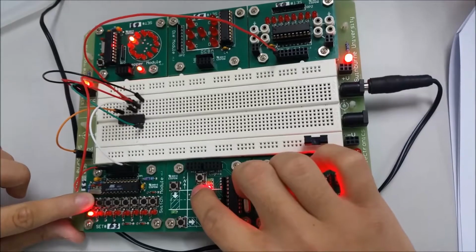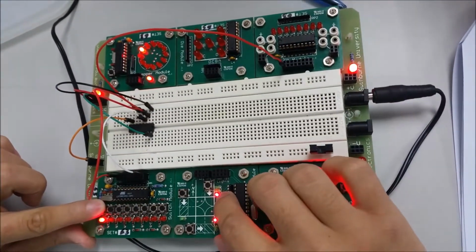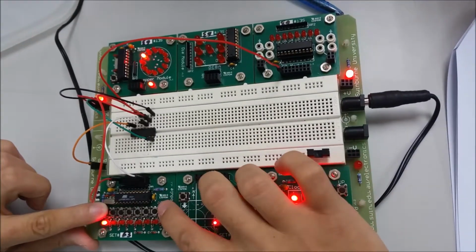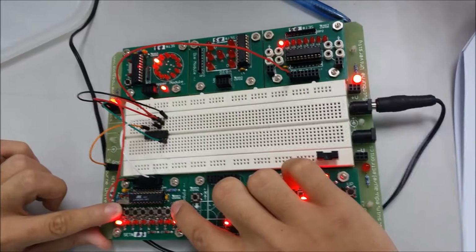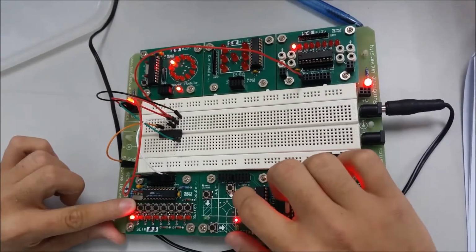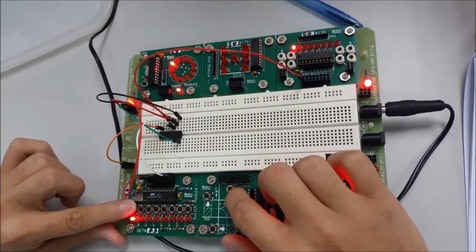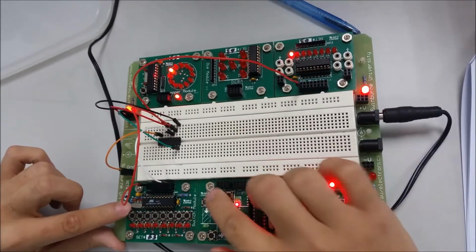When the D is high, the clock input is low, my output is low. When the D input is high, clock input is high, my output is high. When the D input is high, the clock input is low, my output is still high. When the D input is low, my clock input is low, the output is still high.